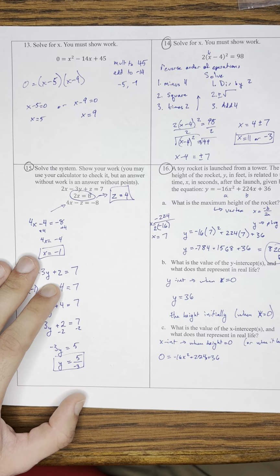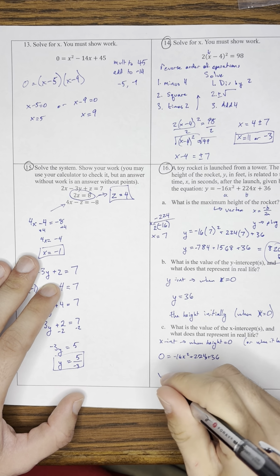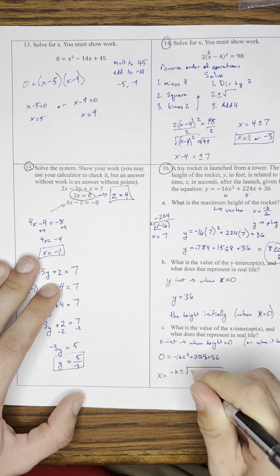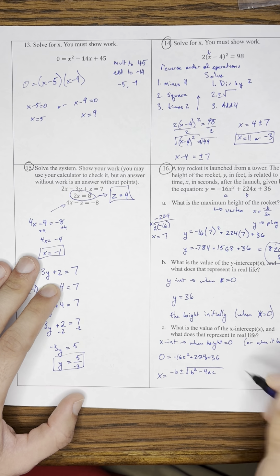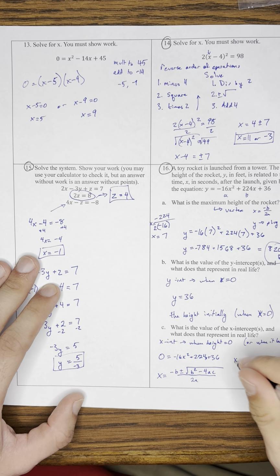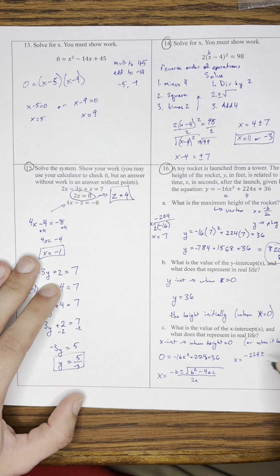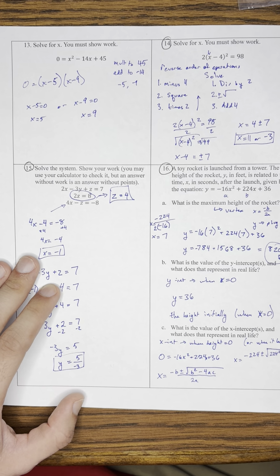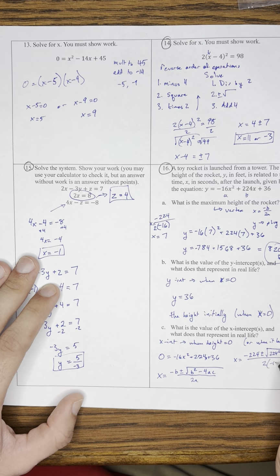And now I would recommend solving this using the quadratic formula. X equals negative b plus or minus the square root of b squared minus 4ac, all over 2a. Now plugging in our particular values here, x equals negative 224 plus or minus the square root of 224 squared minus 4 times negative 16 times 36, all over 2 times negative 16.